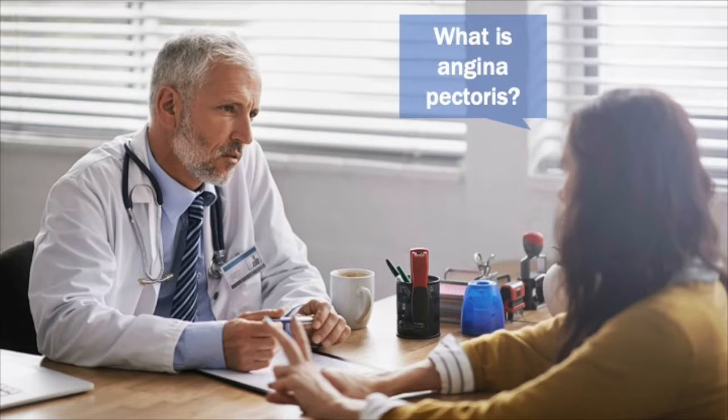This is Carol. Carol is very active and exercises regularly. However, she's been experiencing chest pain during her recent workouts. So she decides to visit a doctor. After listing her symptoms, the doctor tells her she is likely experiencing angina pectoris. Confused and concerned, Carol asks the doctor, "What is angina pectoris?"